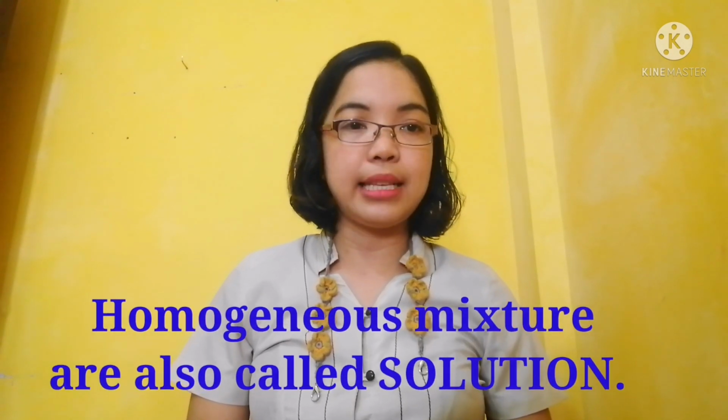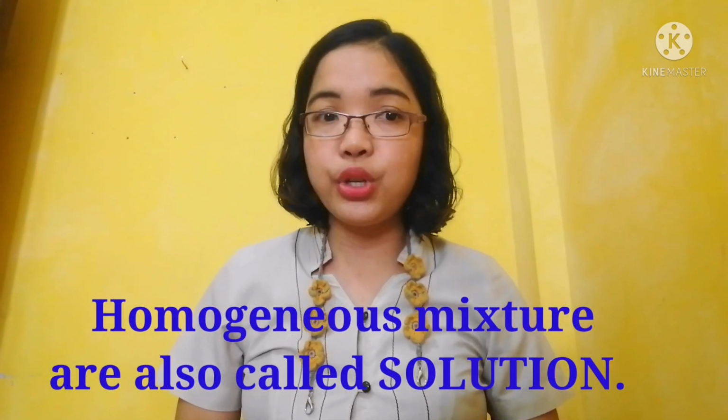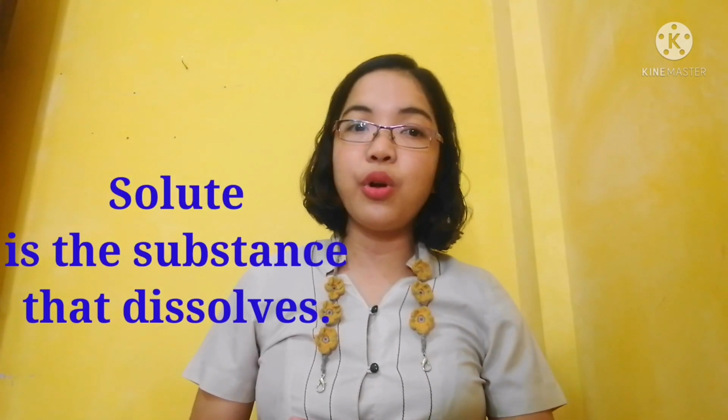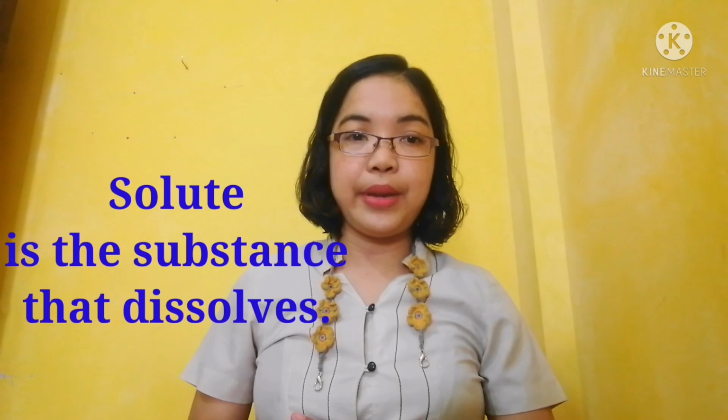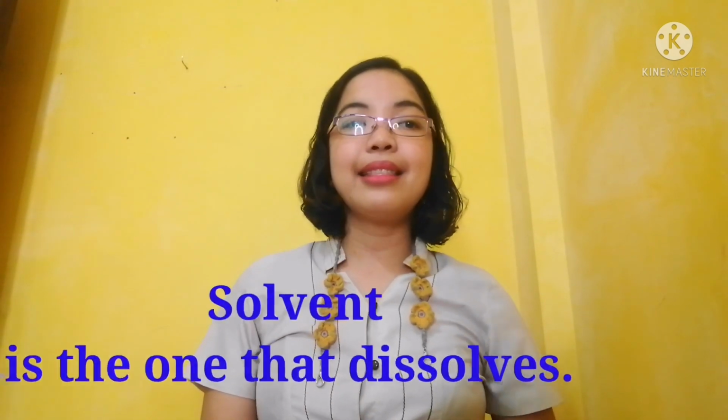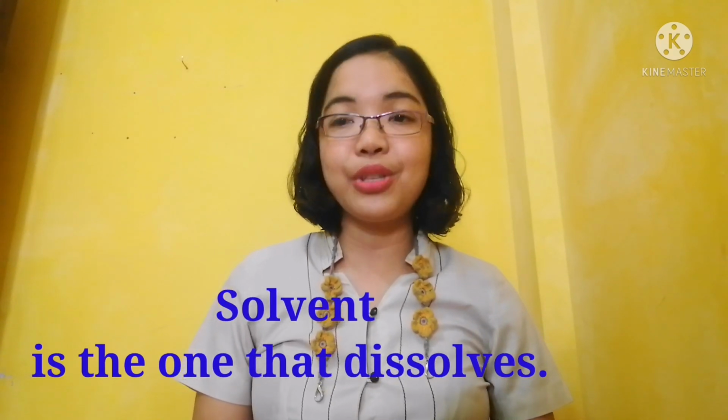Homogeneous mixtures have uniform composition where substances are evenly mixed. They are called solutions. In this mixture, the substance that dissolves or seems to disappear is called the solute, while the one that does the dissolving is the solvent. So let's have a short experiment for you to understand it more.